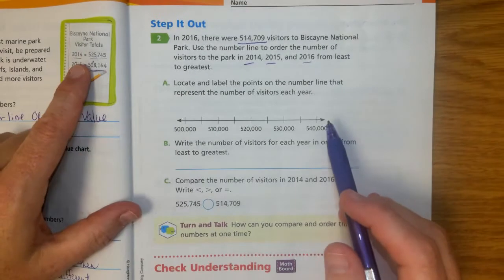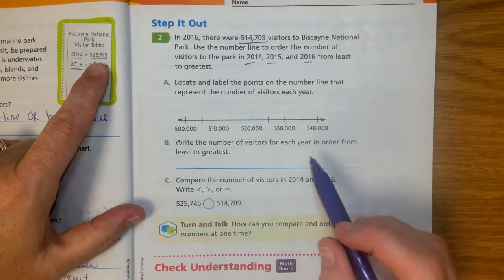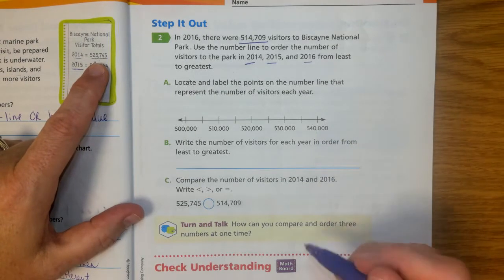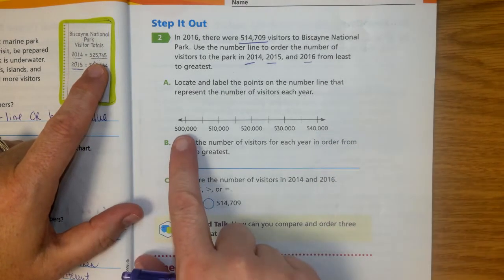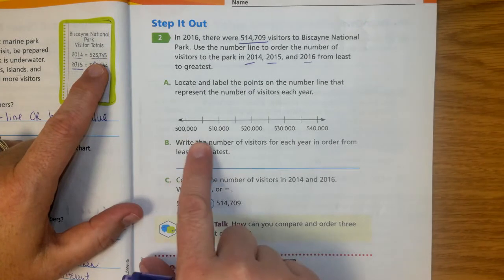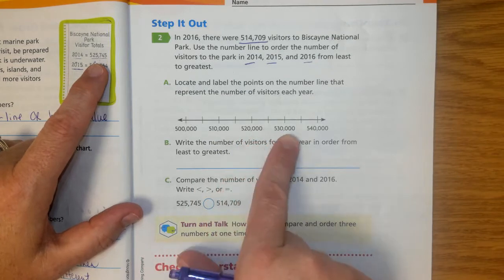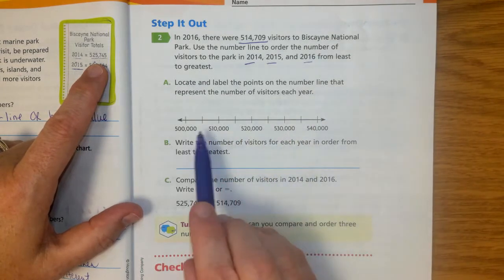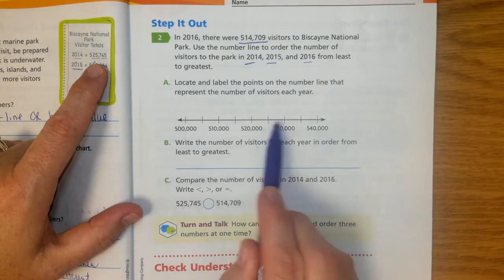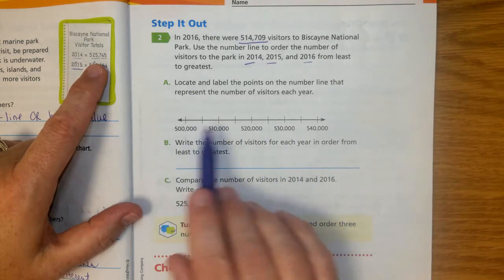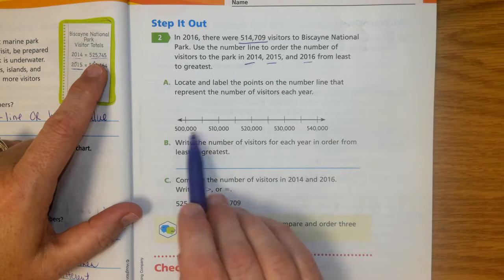So let's start with 2014. We know there were 525,745. So I've got 500,000, 510,000, 520,000, 530,000. So I'm somewhere in between here. Now, what do I notice about these tick marks? These don't have a label. They don't have a label because they're halfway between these two numbers.